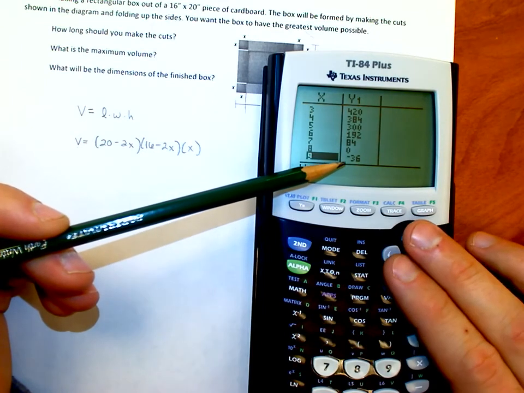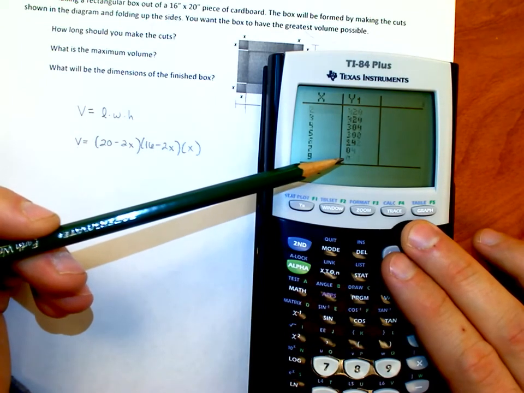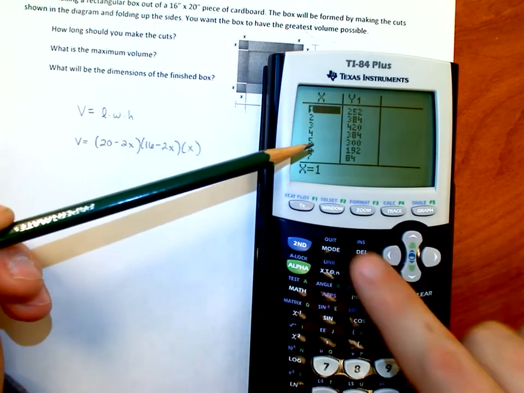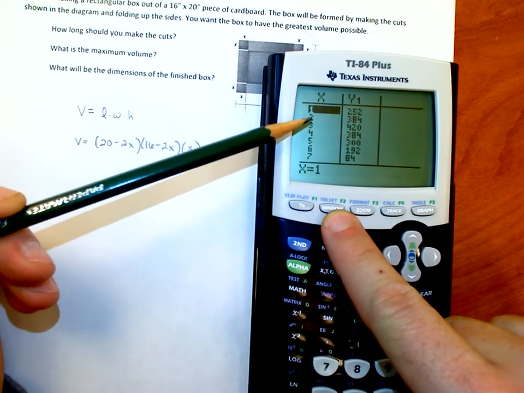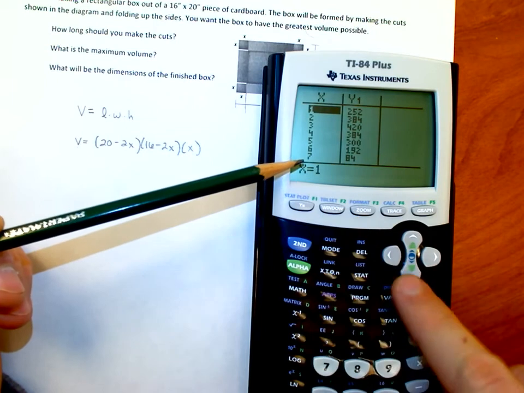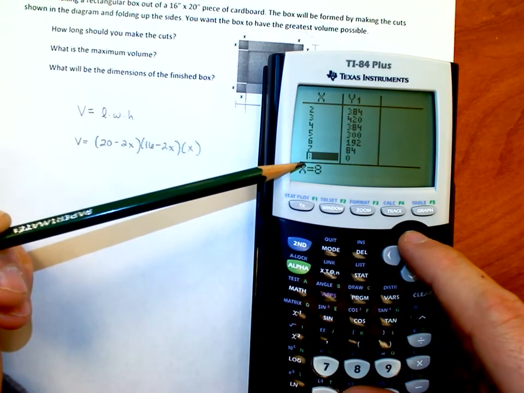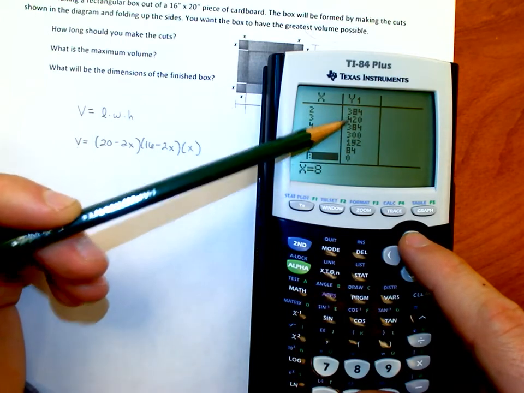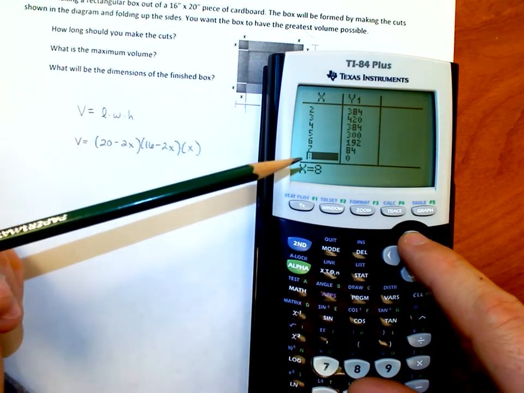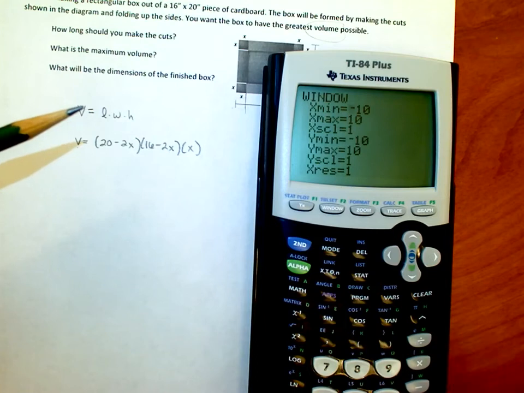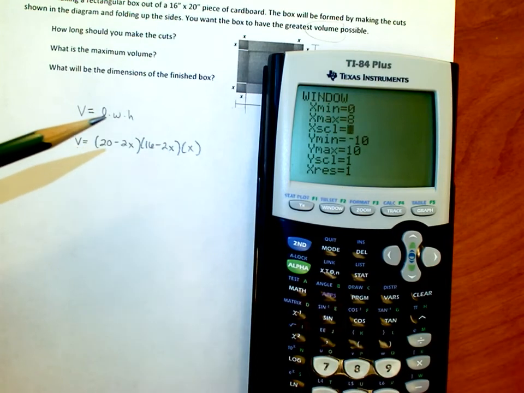Well, that's interesting. Okay, so you know what I think I'm going to do is I'm going to regraph this. I'm going to change my window. The window is going to go from maybe 0 to 7 or 0 to 8 in the X direction, and then the Y coordinates, I just need to get up from 0 all the way up to at least 420, right? So I'm going to go to the window. I'm going to go from 0 to 8 for my X coordinates.